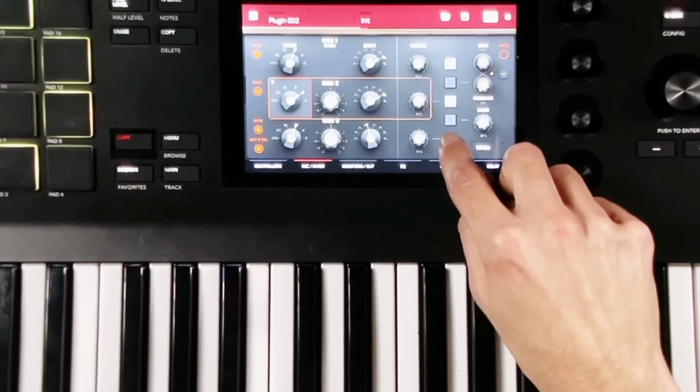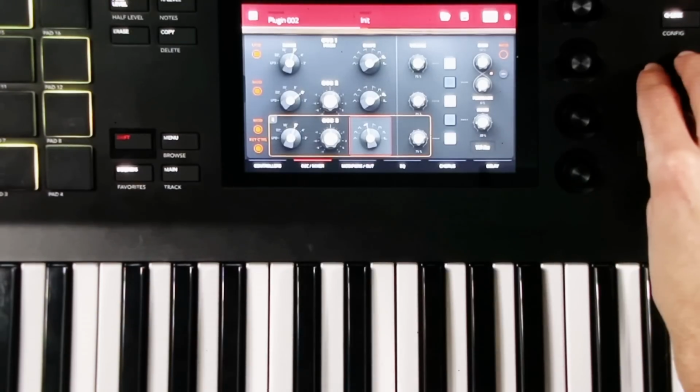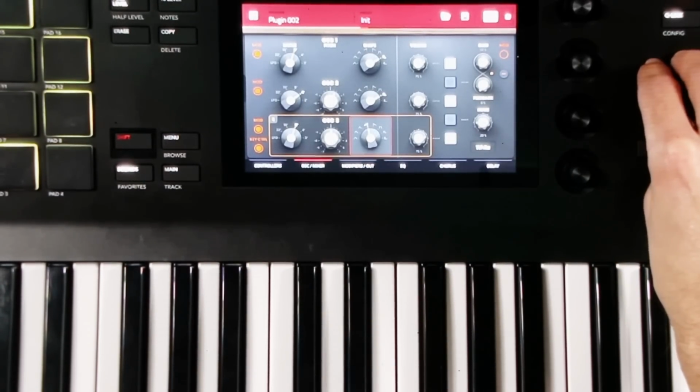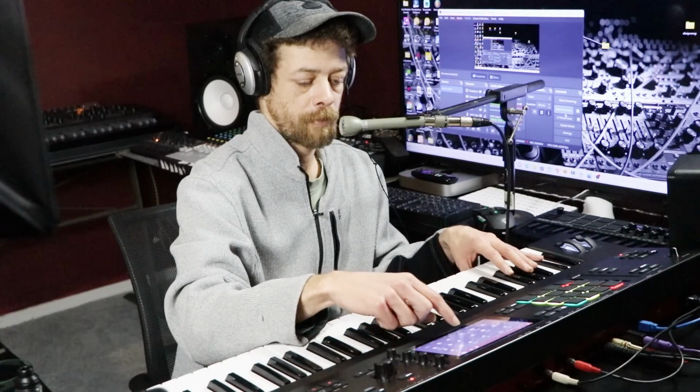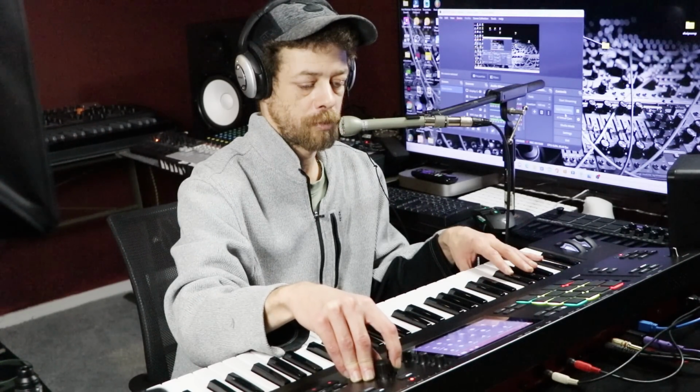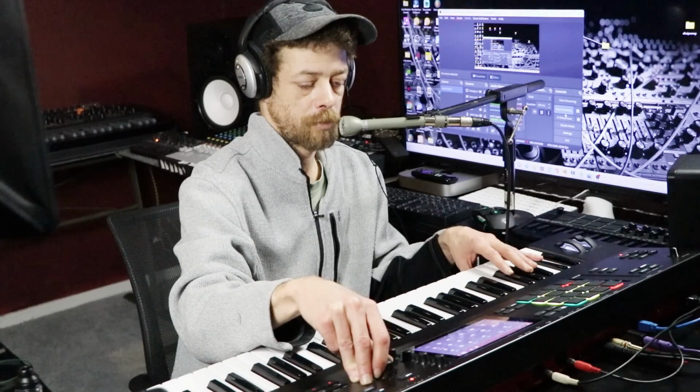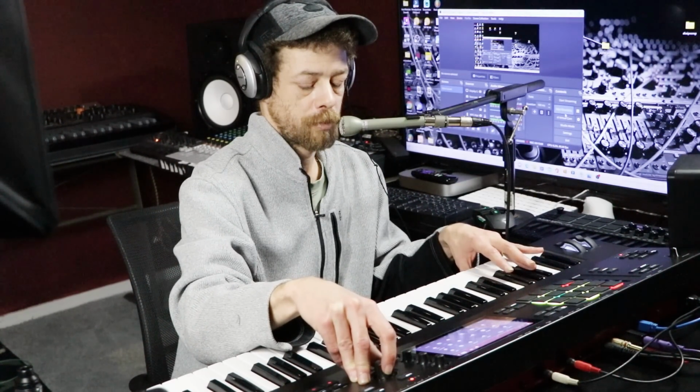Let's turn on the third oscillator. Give it the same shape. Let's do something different. And detune this one. Pretty nice little sound we got going on here.